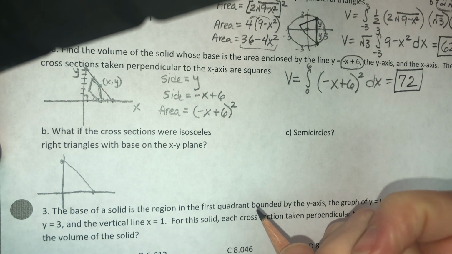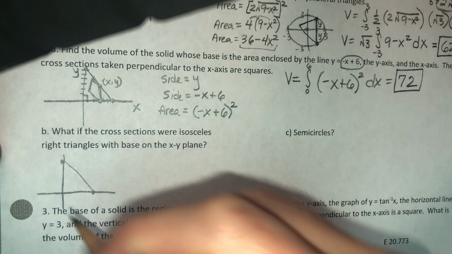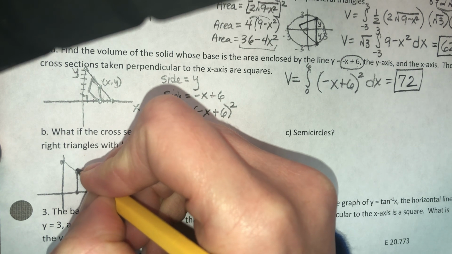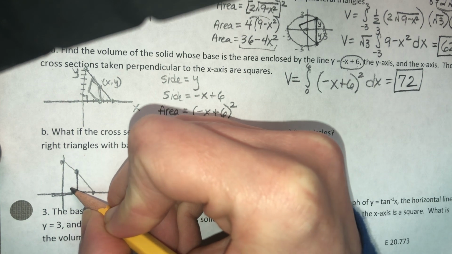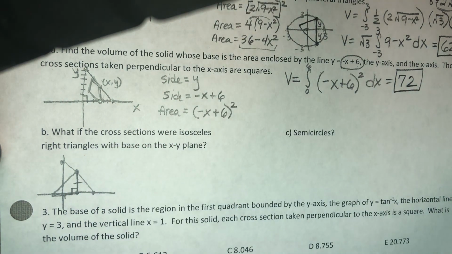So remember from the formula of the area of a triangle, the base times the height divided by 2 gives us the area, and the base of an isosceles right triangle would be one of the 2 congruent legs, because the base and the height are going to be congruent to each other.